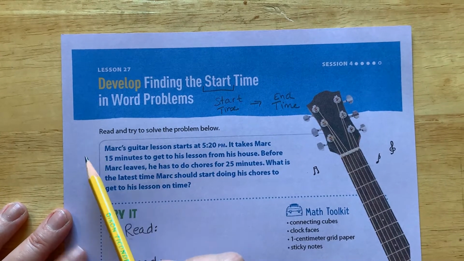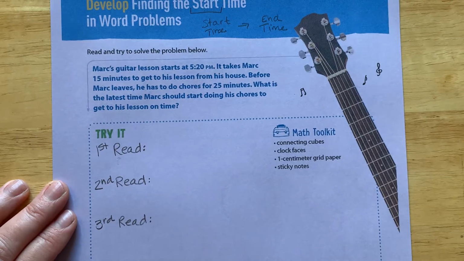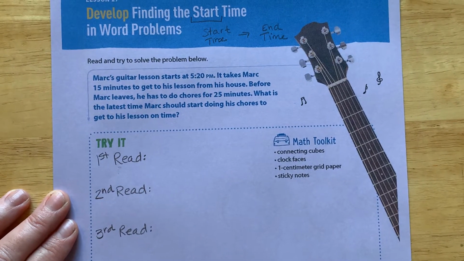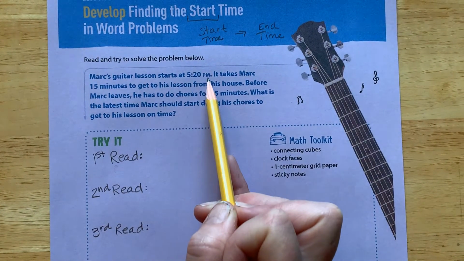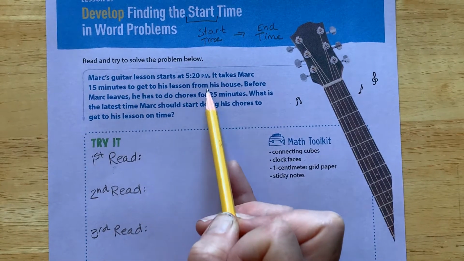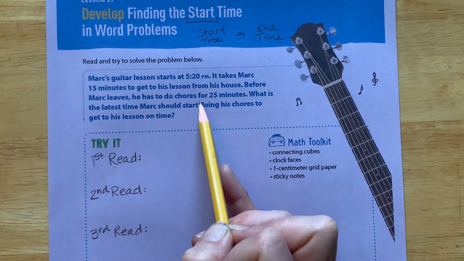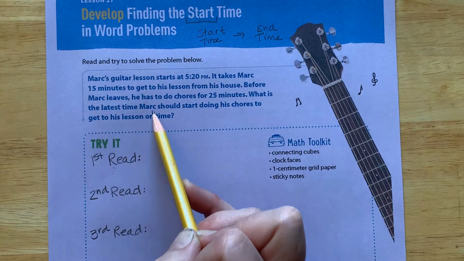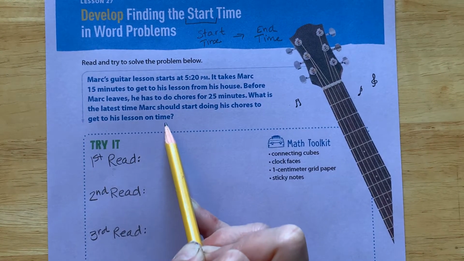Okay, let's go ahead and look at our word problem. Notice that when we have a word problem, we do our 3 reads. The first time I read it, we're just going to figure out what's going on and who's in the problem. Mark's guitar lesson starts at 5:20 p.m. It takes Mark 15 minutes to get to his lesson from his house. Before Mark leaves, he has to do chores for 25 minutes. What is the latest time Mark should start doing his chores to get to his lesson on time?